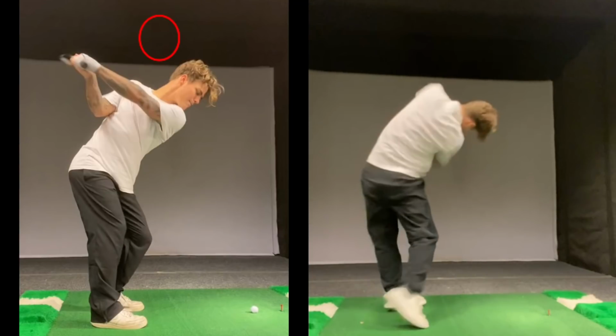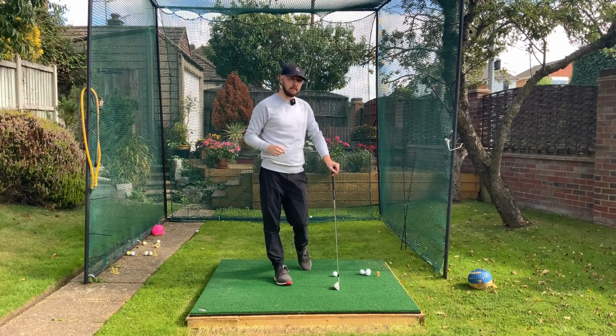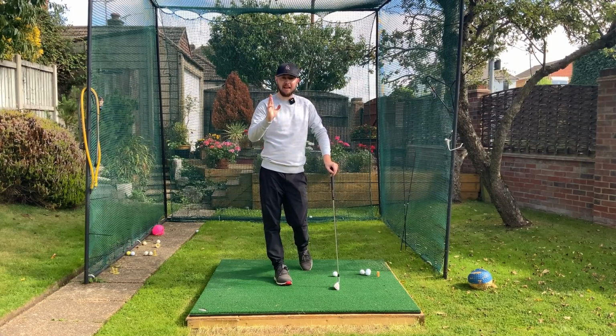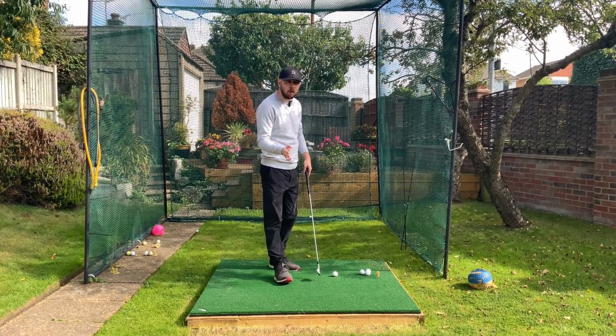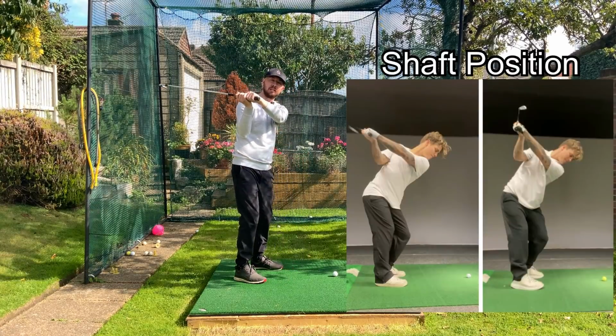So let's jump back on camera and talk about this a little bit more. So as we could see from that analysis section, there were ultimately 3 things that we did to be able to get that club to shallow out and then rotate nicely. The first main one was the shaft positioning at the top of the backswing.